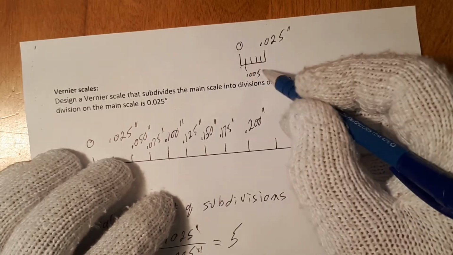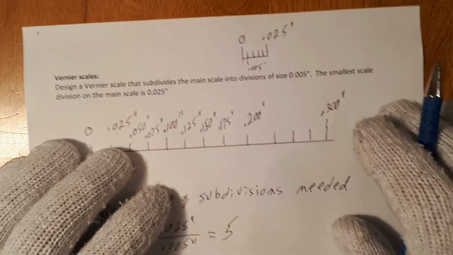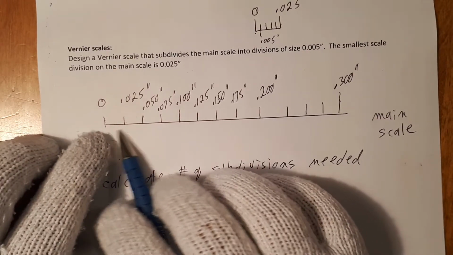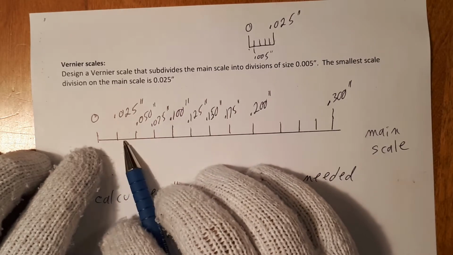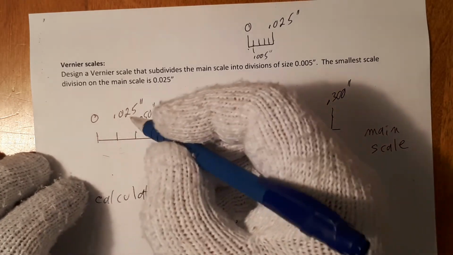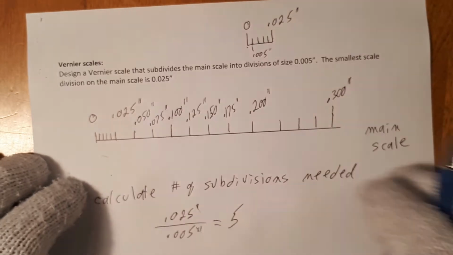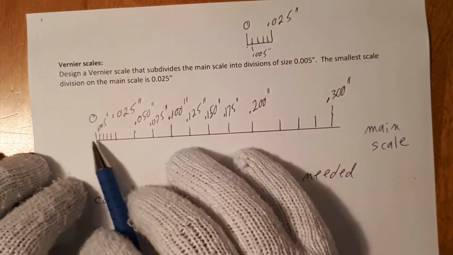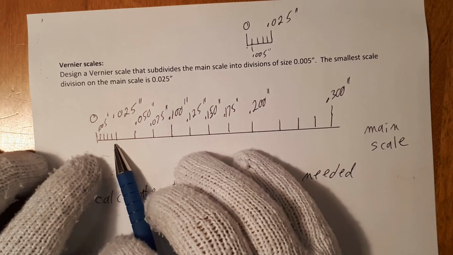So that's 5, 10, 15, 20, 25,000ths of 1 inch. So basically I've divided this segment into 5 smaller segments, each one a value of 5 thou. I just didn't do it here. I could put them on here. 1, 2, 3, 4, and that'll be 5. So each one of these now is 0.005, 5, 10, 15, 20, 25. But they're small and they're all crammed in together.